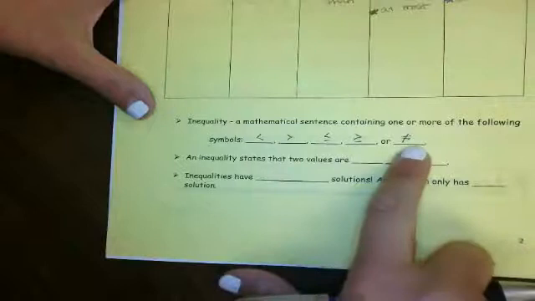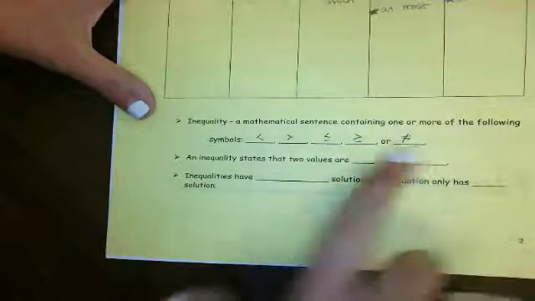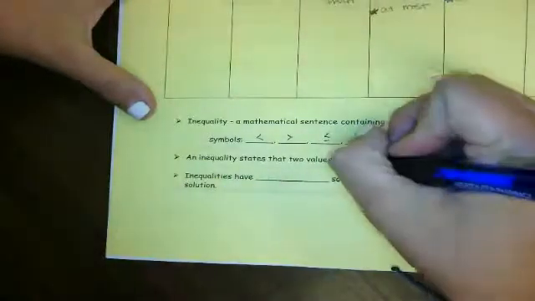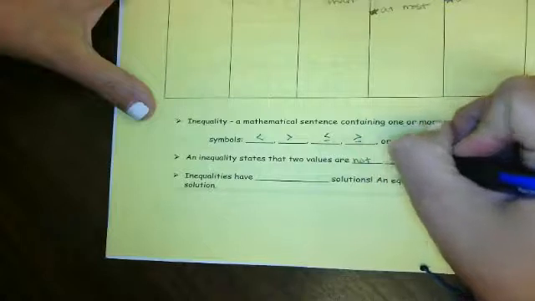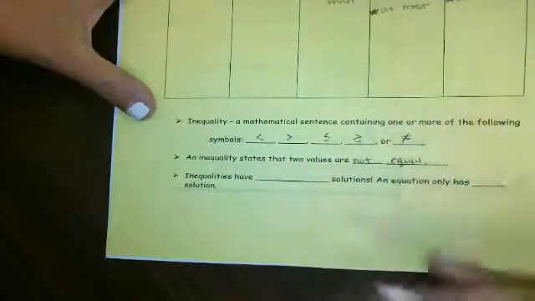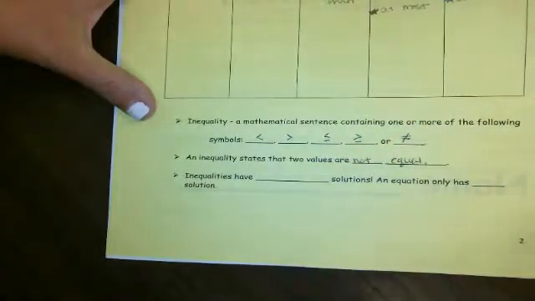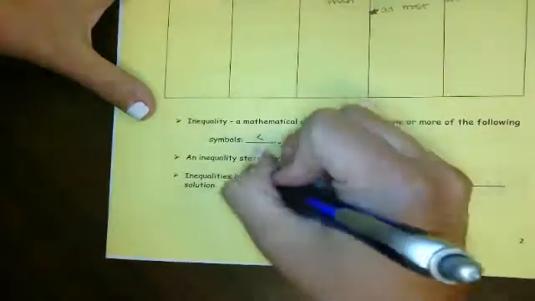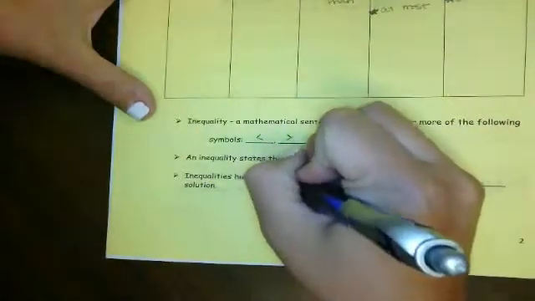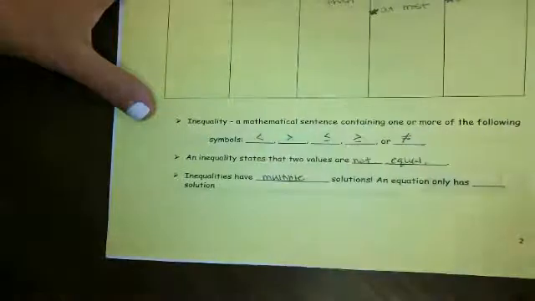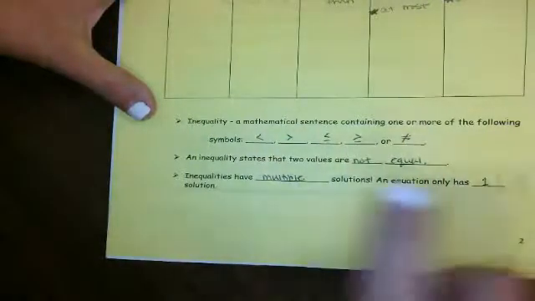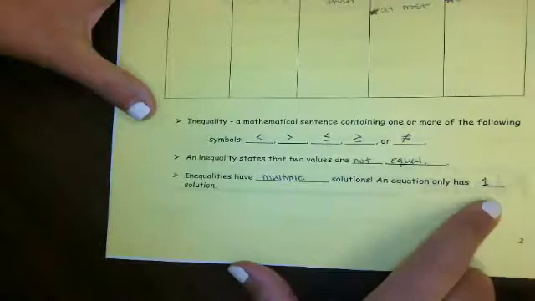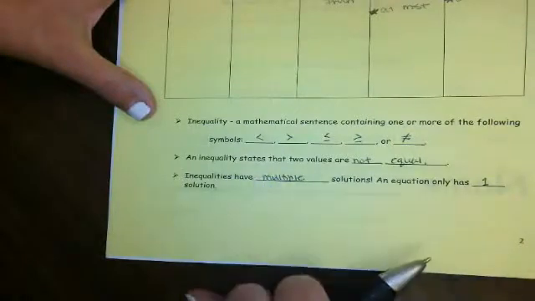These are all inequality symbols. An inequality states that two values are not equal, okay? That two values have a relationship, but that relationship is not equal to each other. Inequalities have multiple solutions, whereas an equation only has one solution. So that's really the big difference between inequalities and equations.